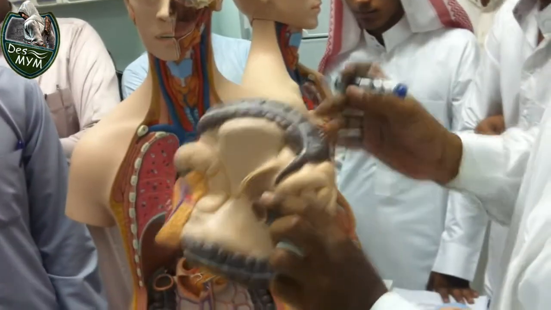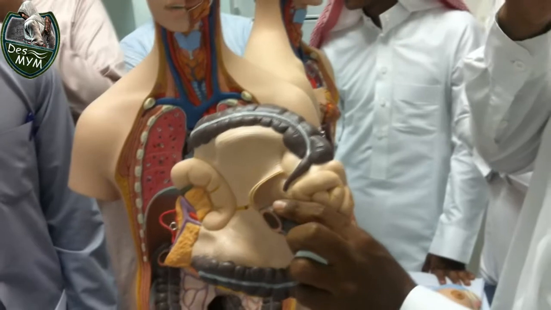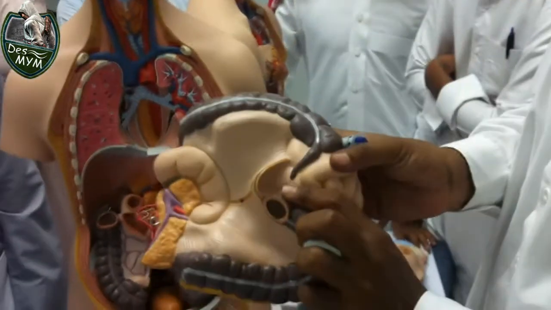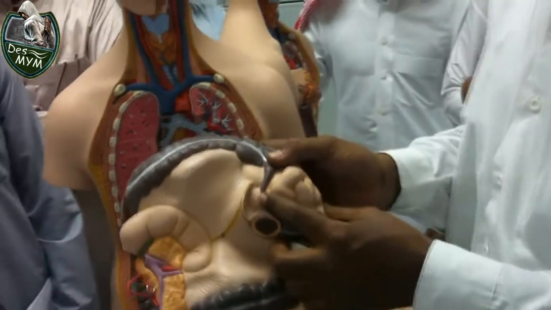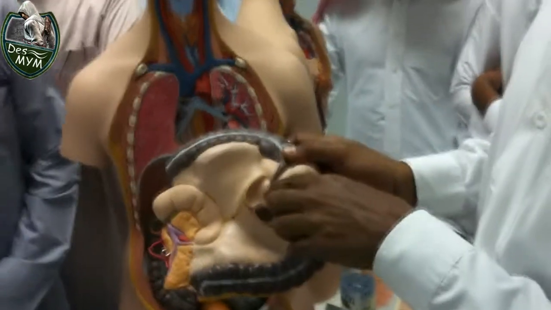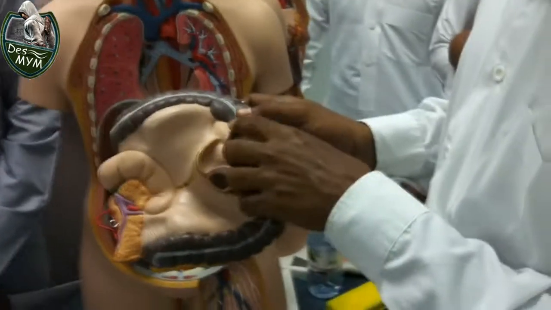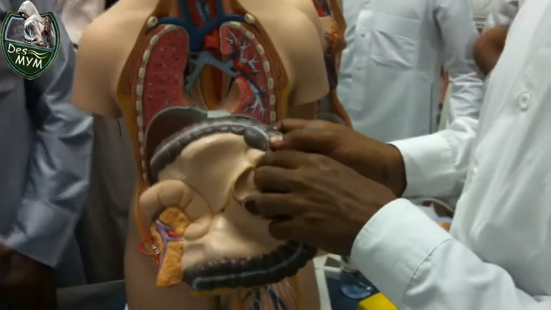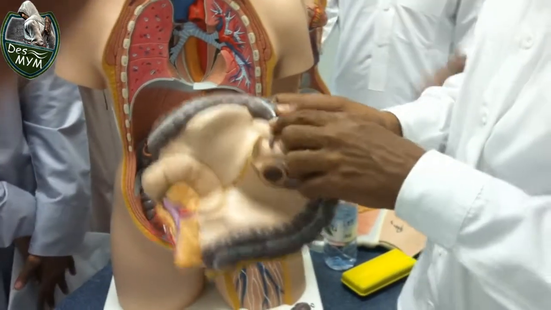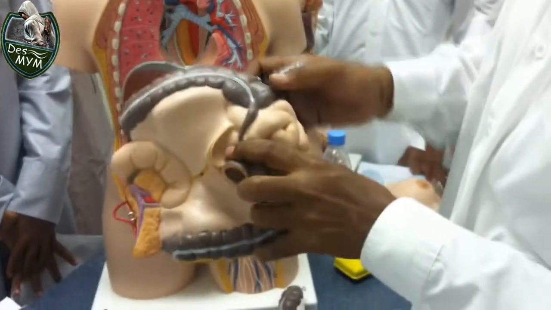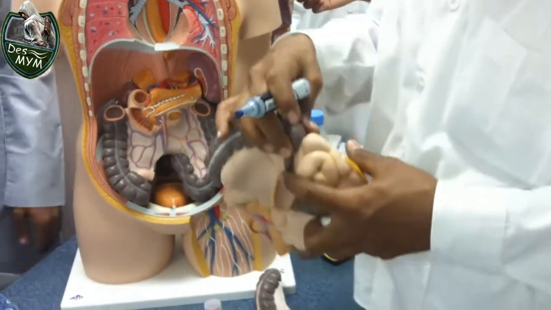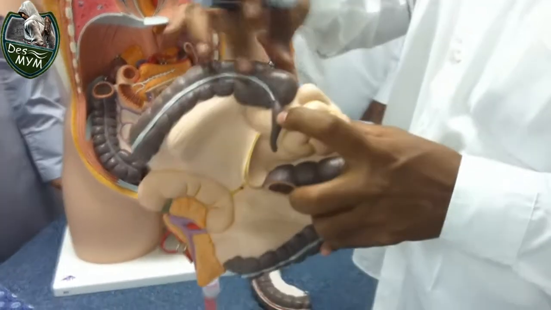From its medial side arises the appendix, a worm-shaped part of the large bowel. It is lymphoid, containing a lot of lymphoid cells, and there is no known function for it. This is the cecum.